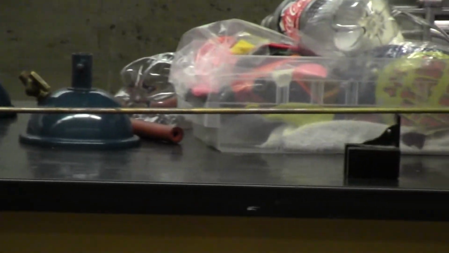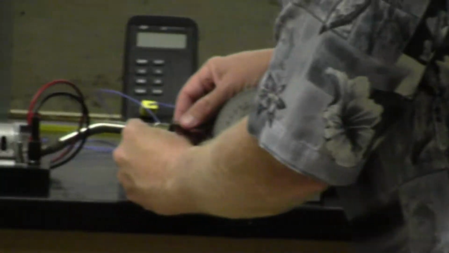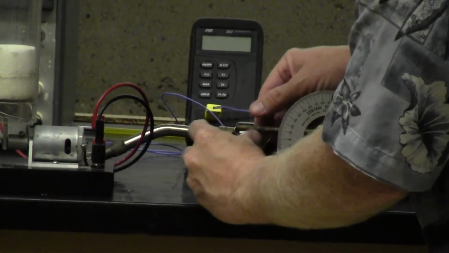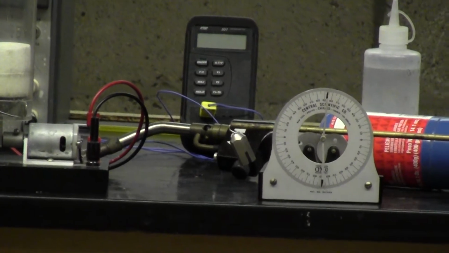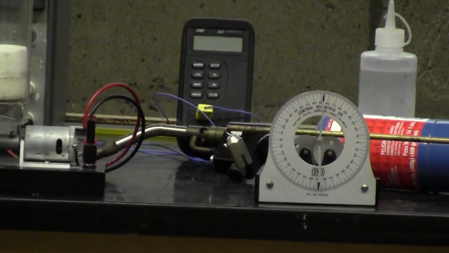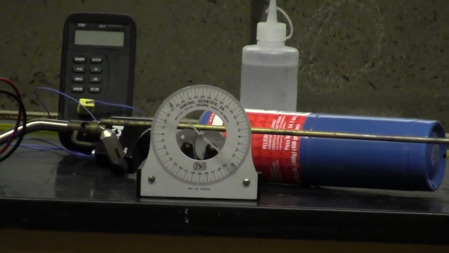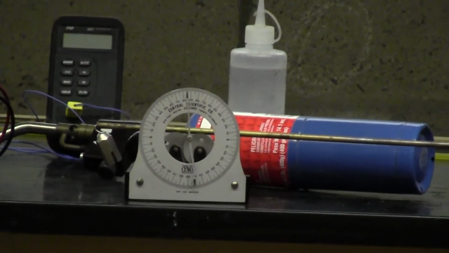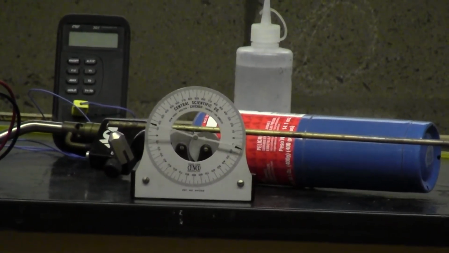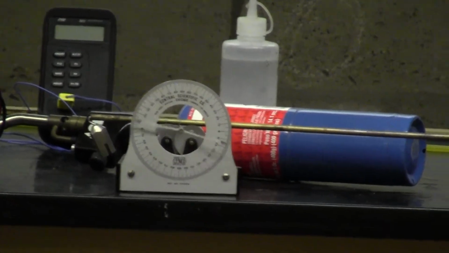The only side that can move is the left side, and that's hooked to the needle. In fact, it's nice to put a little extra weight on the brass rod. It just gives it a little bit of tension. Because again, if I move it back and forth, you can see the needle spin. And like I said, the needle moves quite a bit for just the small movement of my hand.